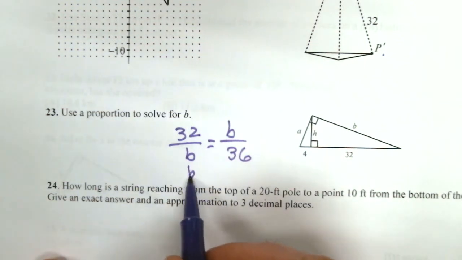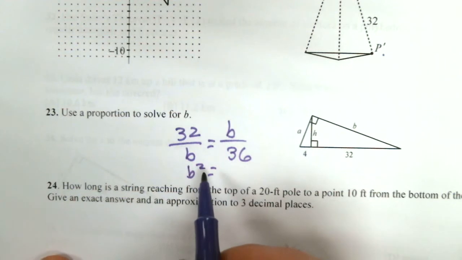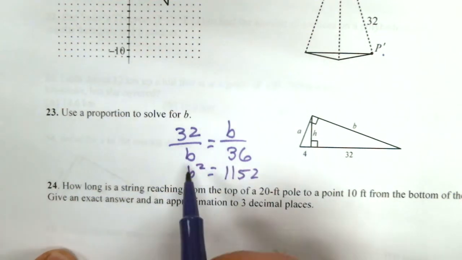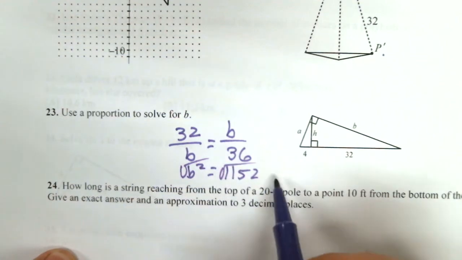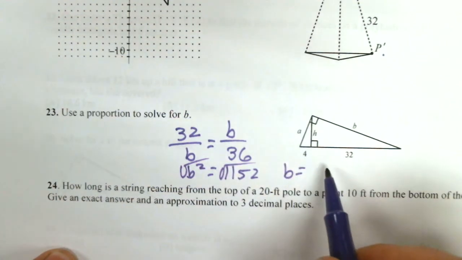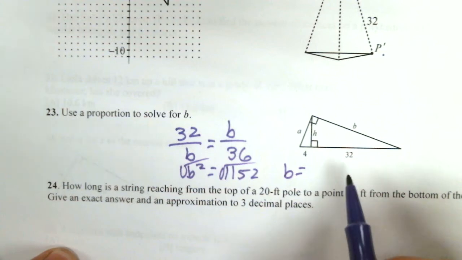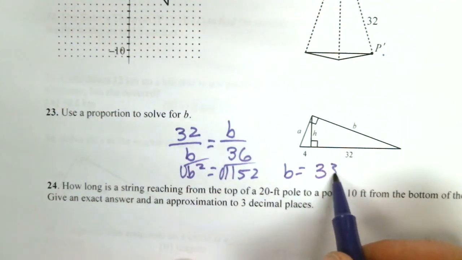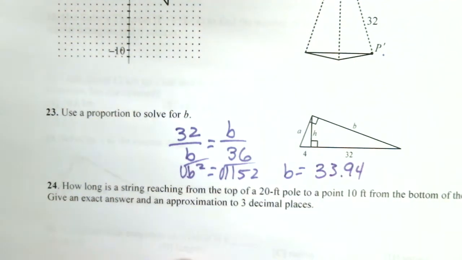Doing my cross products, I get b squared equals 1152. Square root, I get b has to be the square root of 1152, which is 33.94.